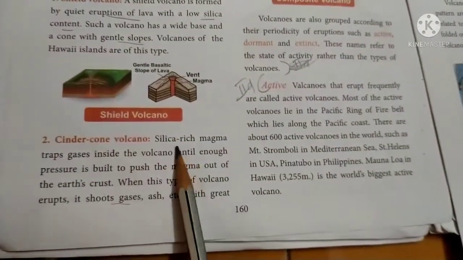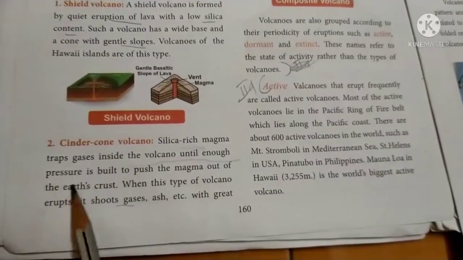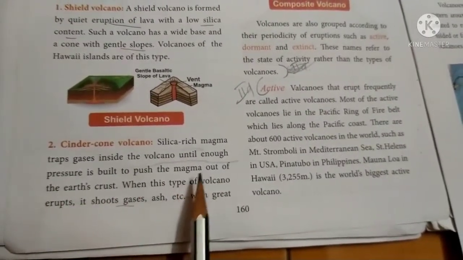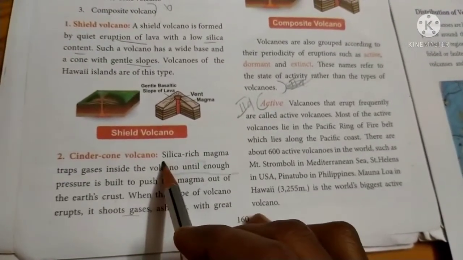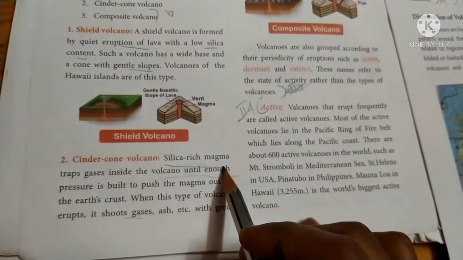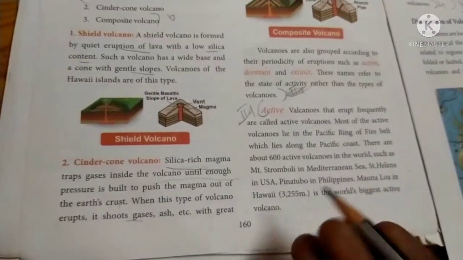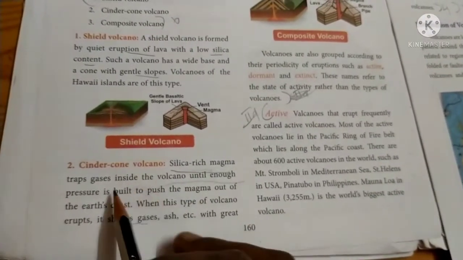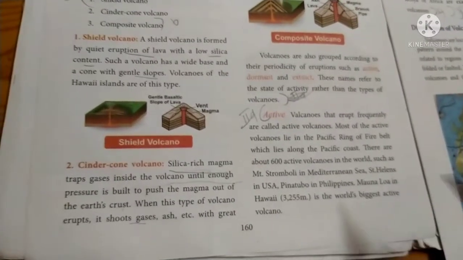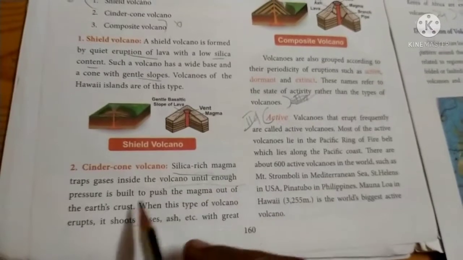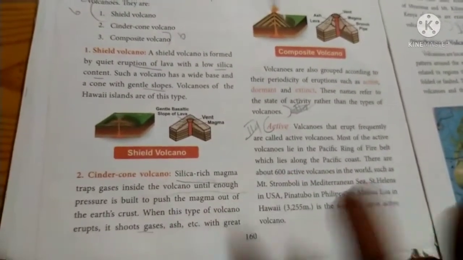Cinder cone volcanoes have silica-rich magma, which traps gases inside the volcano until enough pressure is built to push the magma out of the earth crust. In this volcano the magma contains a very large amount of silica and gases, until enough pressure is built. That rich silica and those gases create a lot of pressure.